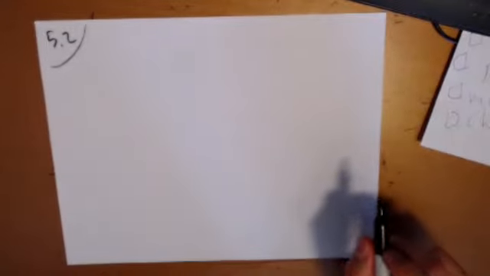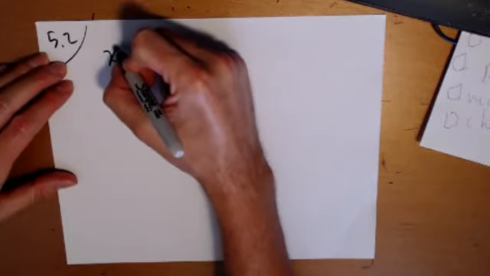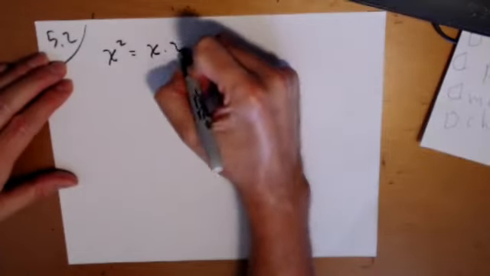Folks, 5.2. A couple ideas before we start. Hopefully you've seen this before. Let's say we have x squared. Remember, that's just a lazy way of writing x times x.